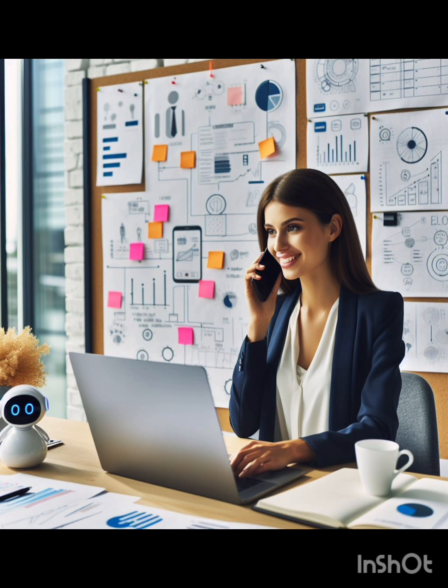Number two is you use chatbots to enhance and optimize your customer service. So you integrate AI-driven chatbots on your website or your social media platforms. These chatbots can provide instant responses to customer inquiries, improving engagement and enhancing the overall customer experience.